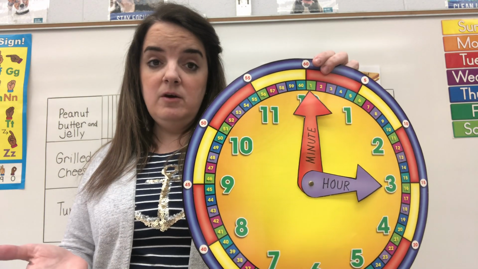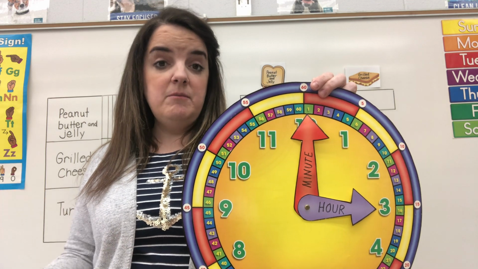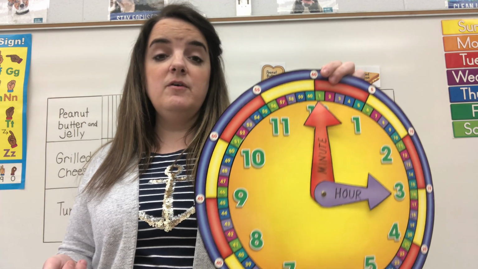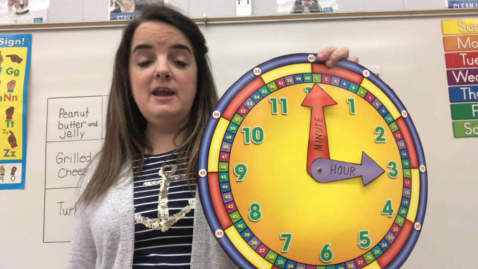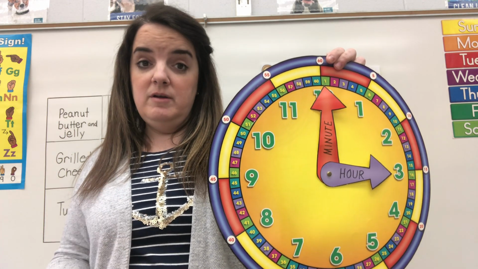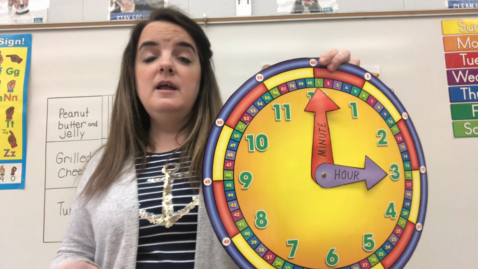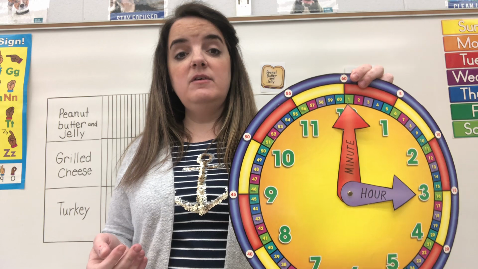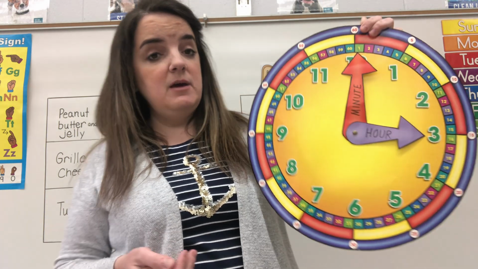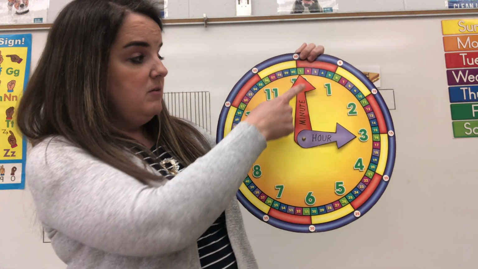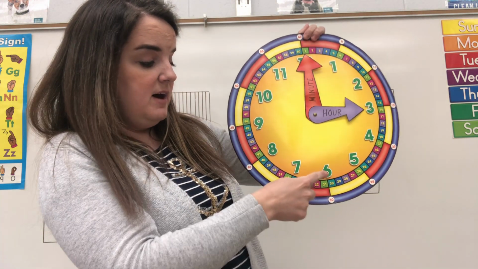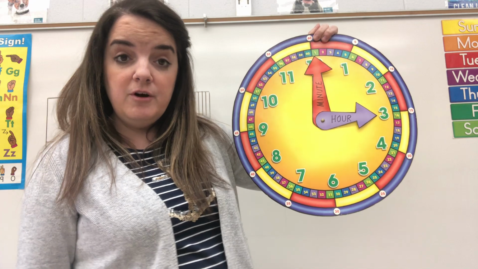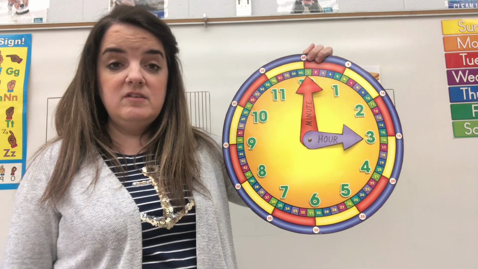Now, if we review, we know that there are how many minutes in 1 hour? The correct answer is 60. 60 minutes in 1 hour. Now, we already have learned this before. Now, what would be half of 60? Remember, we did this before, but if we counted 5, 10, 15, 20, 25, 30. 30 is half of 60.